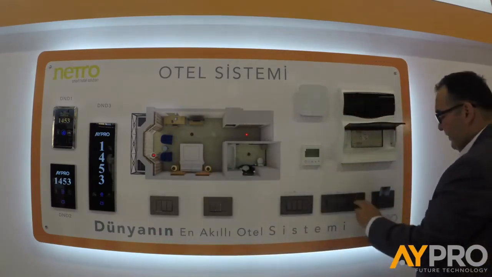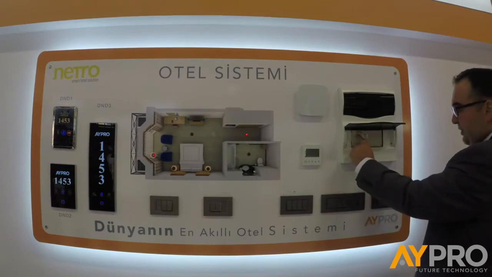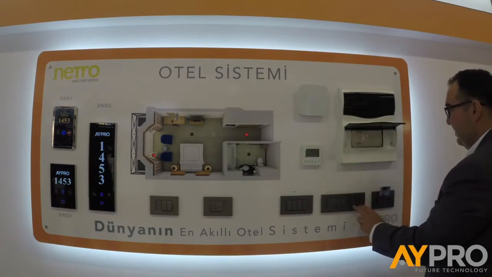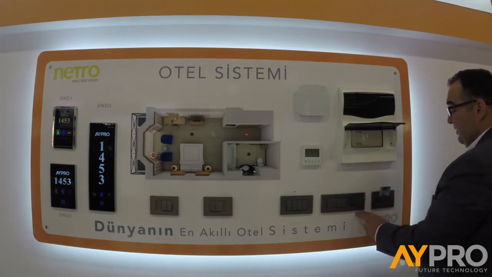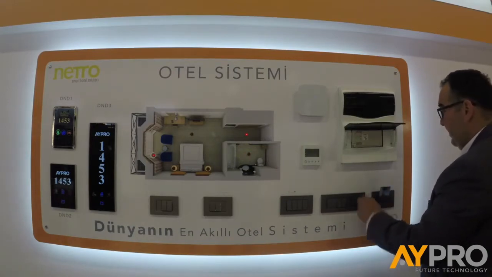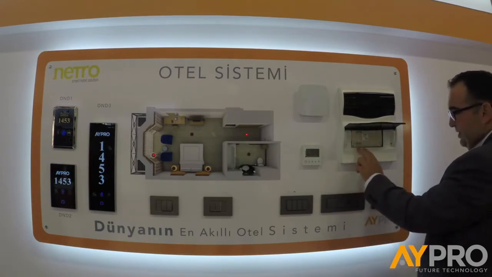And here, when you press the D&D function, you can see the D&D is on here. If the D&D is pressed, when you press the make up my room function, it doesn't work, because you need to turn the D&D off. And here you see the make up my room function, and here you see the AC function.